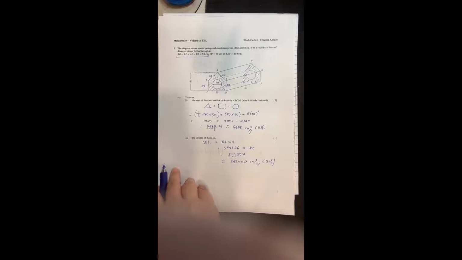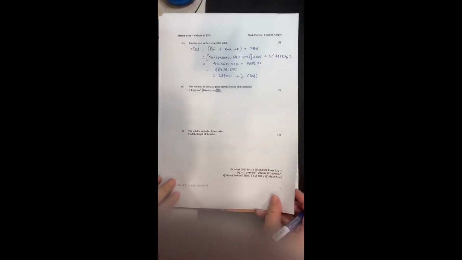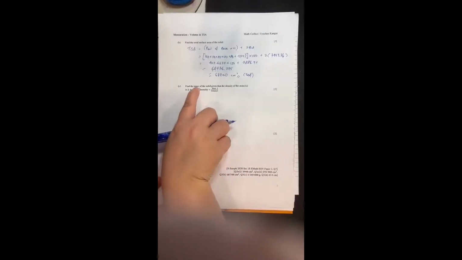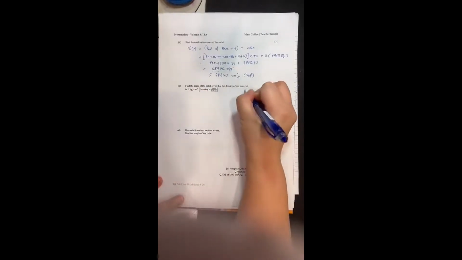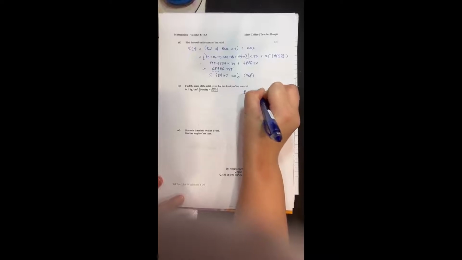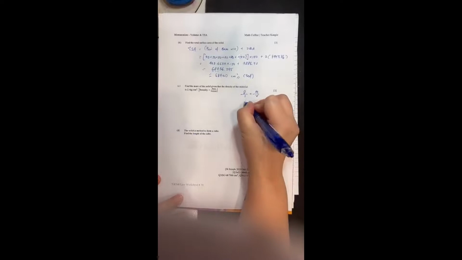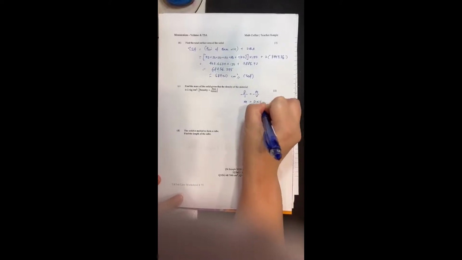Can see the diagram okay? I want to continue. Okay, then you see here. Now over here, they want you to find the mass. So you look at this one. D over 1 is equal to M over V. So in order to find the mass, cross multiply. Do you agree that mass is equal to density times volume?